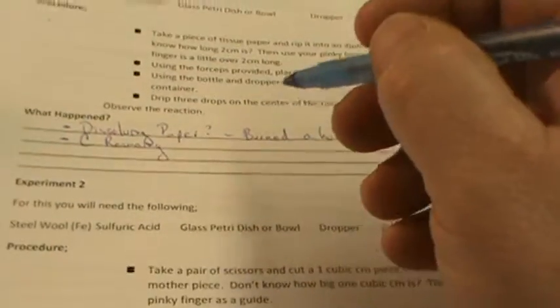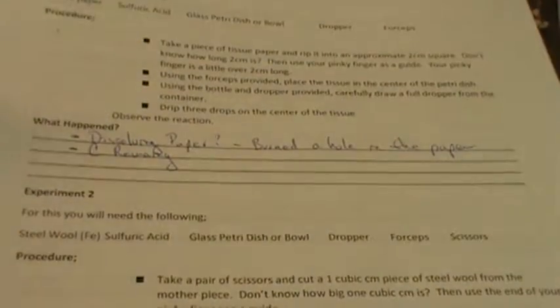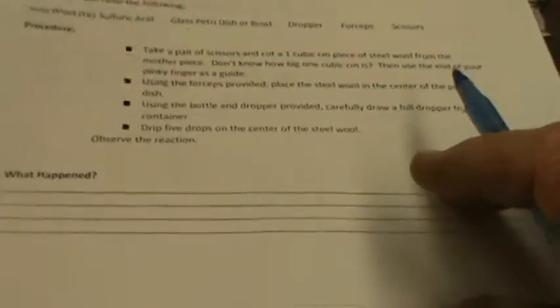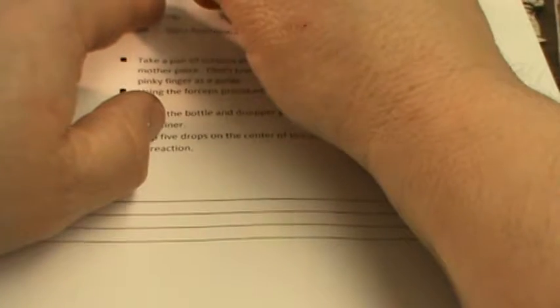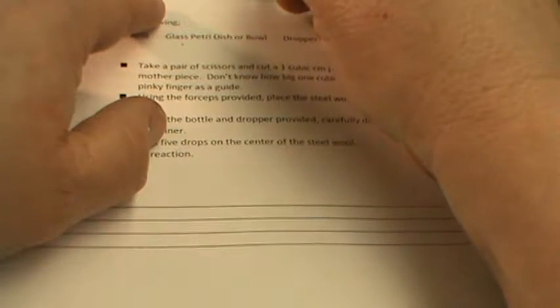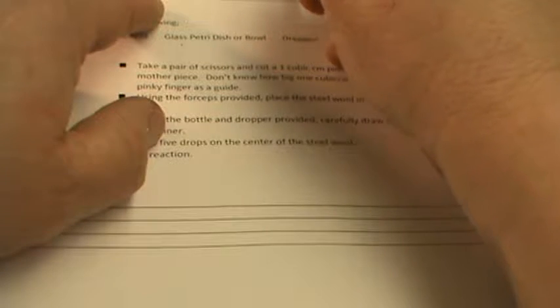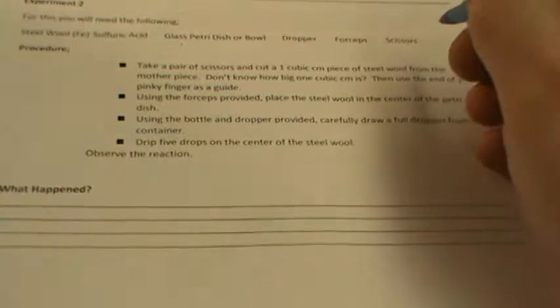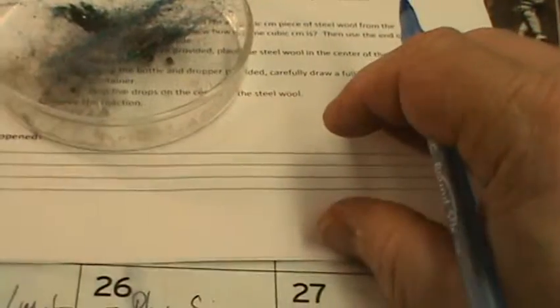So, what did we observe? I didn't get a smell. I had some students who said they could smell the rotten egg smell of the reaction. I did not. And in this case, the reaction was almost instantaneous, almost instantly.